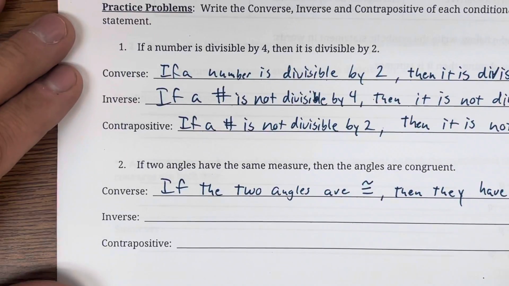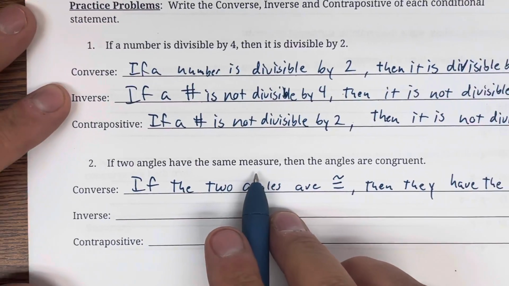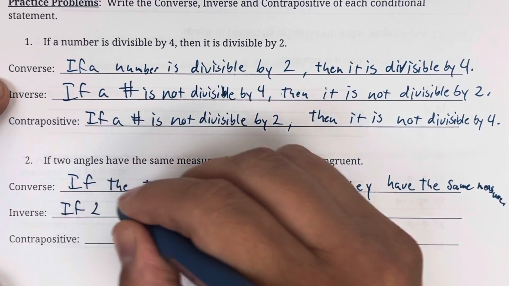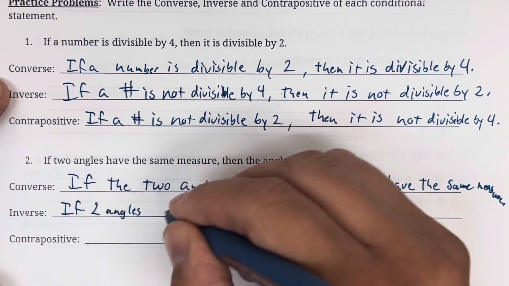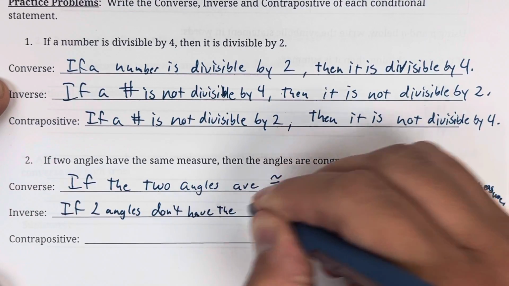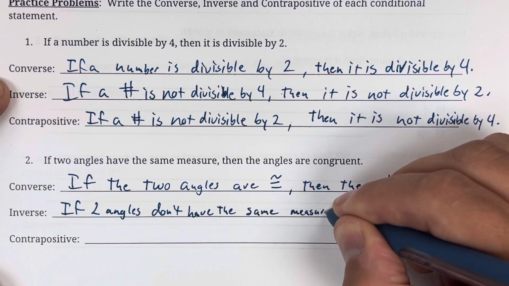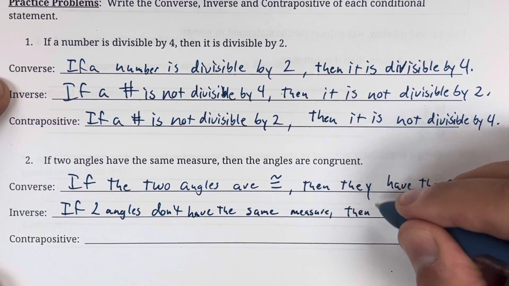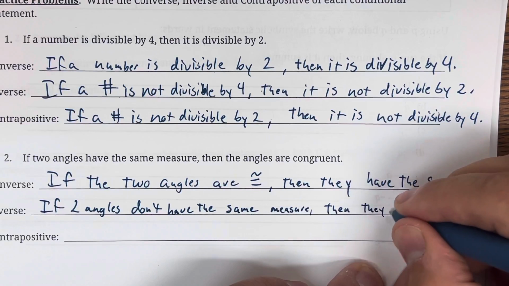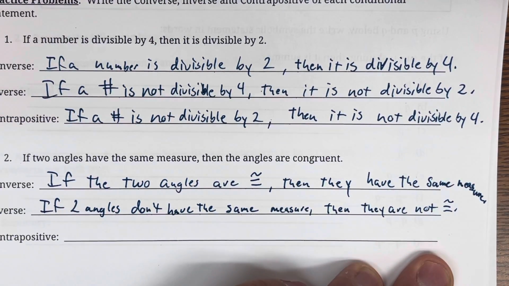Inverse, negate both. So if two angles don't have the same measure, then they are not congruent. Going to use the congruent symbol again for congruent.